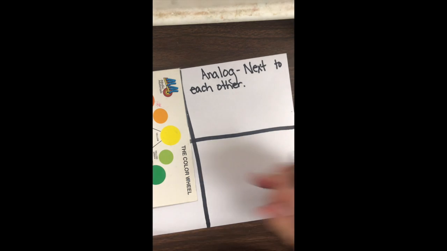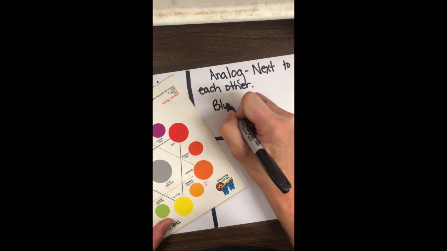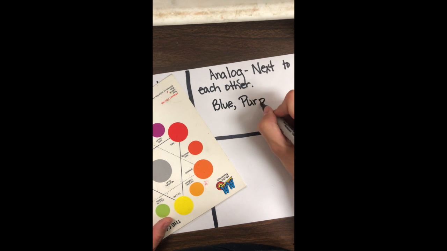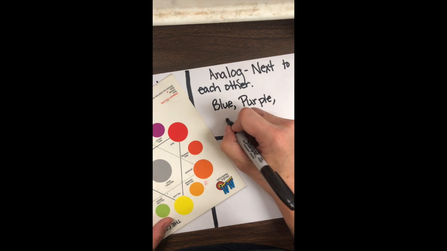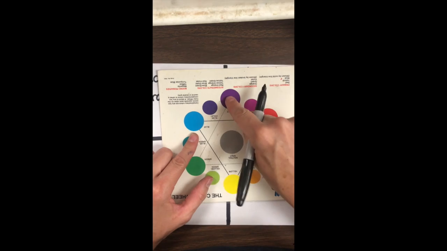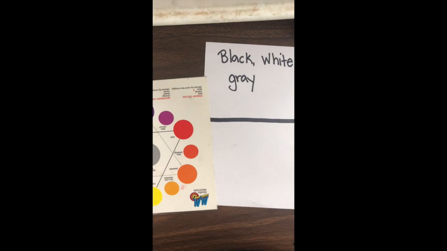So I am going to pick blue, purple, and red. So those are 3 colors, blue, purple, and red, who are next to each other on the color wheel. So write down what you pick.